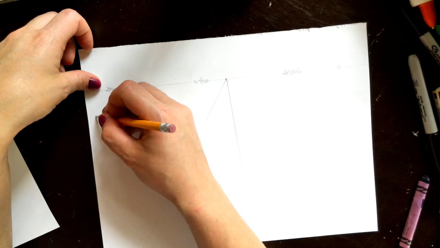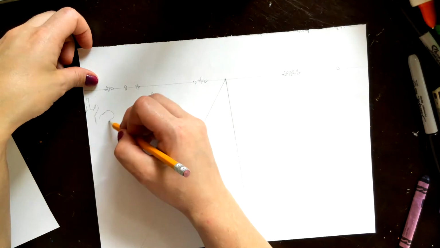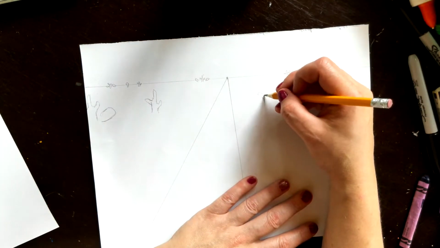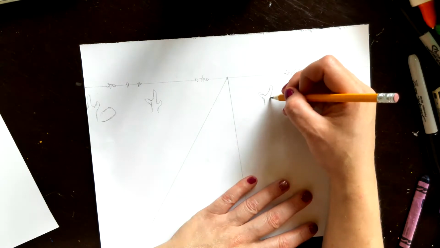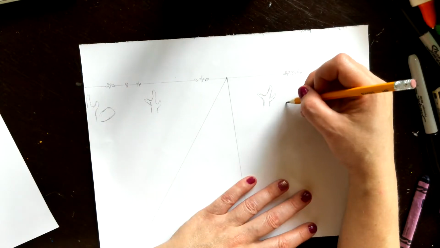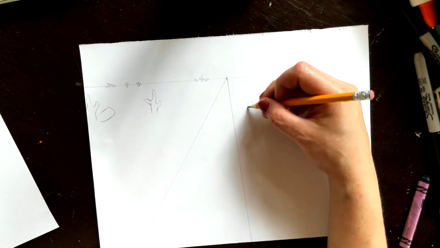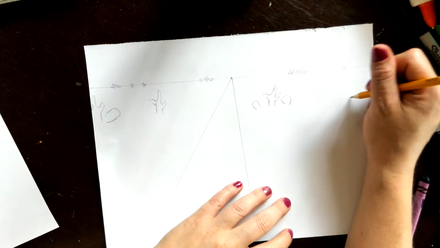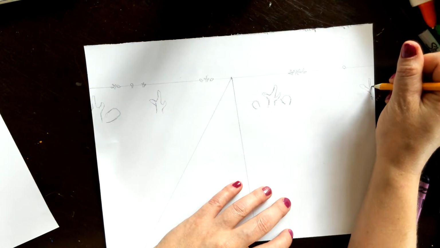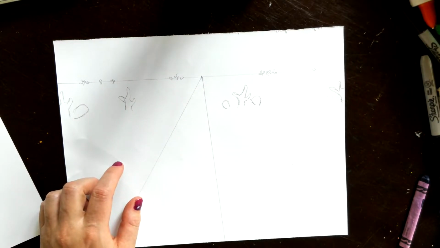So my cactuses in this level are bigger. I'm going to space them out because I don't want it to look like a stocked shelf at Walmart. I want it to feel like it's supposed to be there. And this one's going to be running off the paper. Okay, got it. Now I'm going to repeat that step.